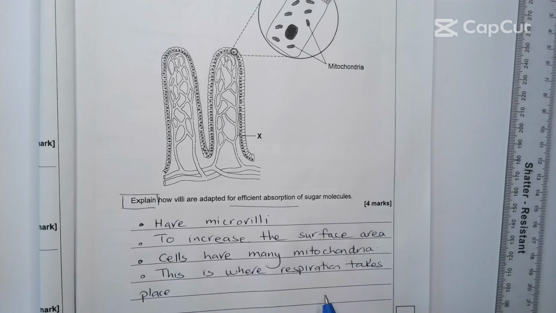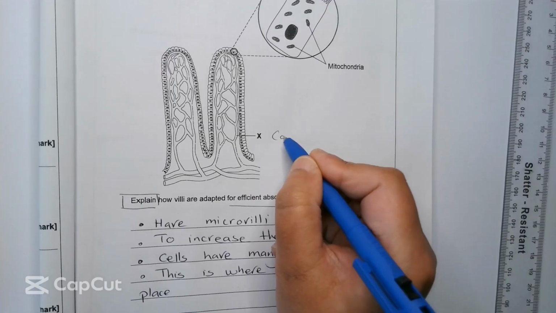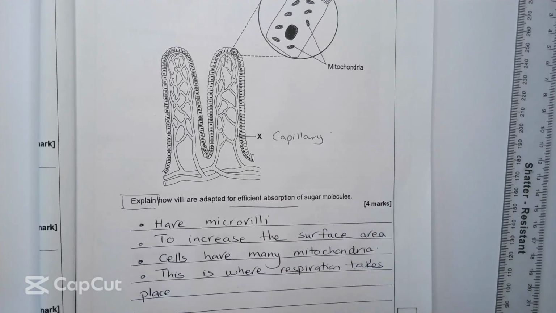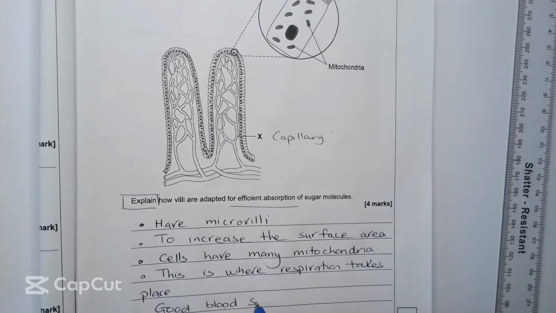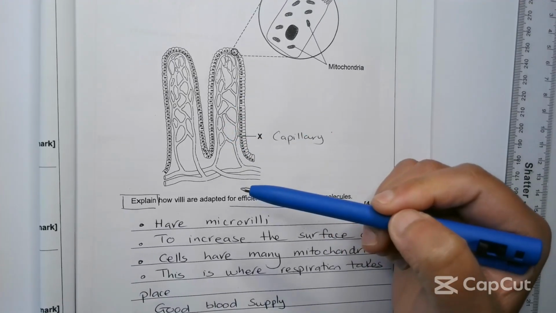So if you have a look at the diagram, what else can we see? Well, we've got X. Remember we labeled that earlier on, and that is a capillary. So we can say also there is a good blood supply. And so what? You could say this blood is continuously moving.